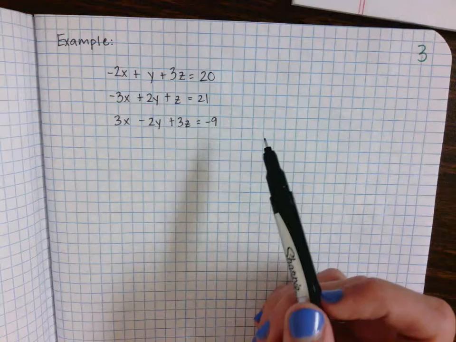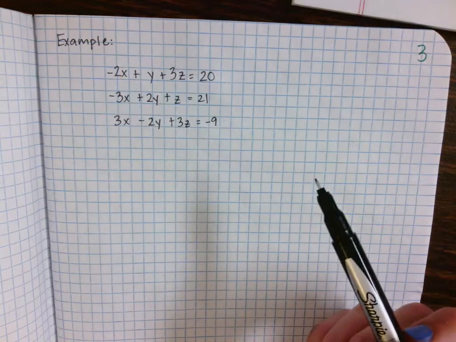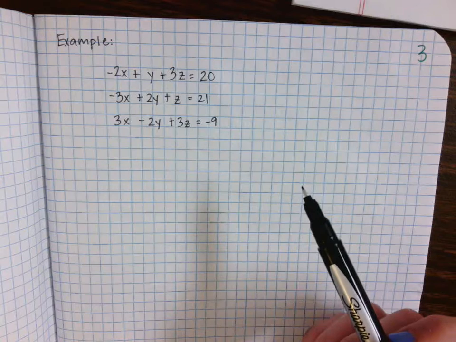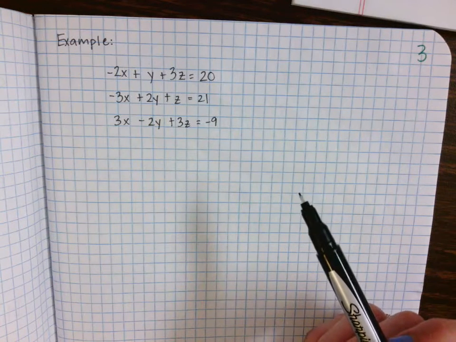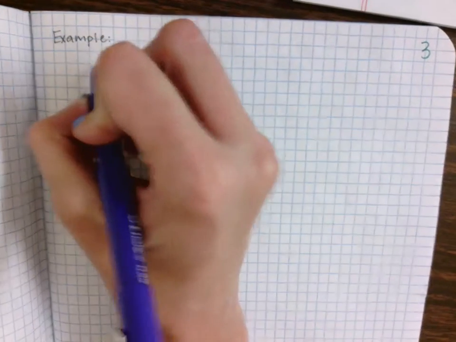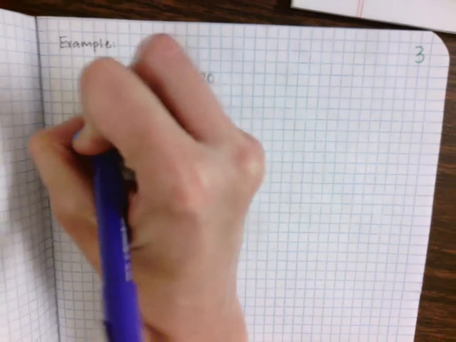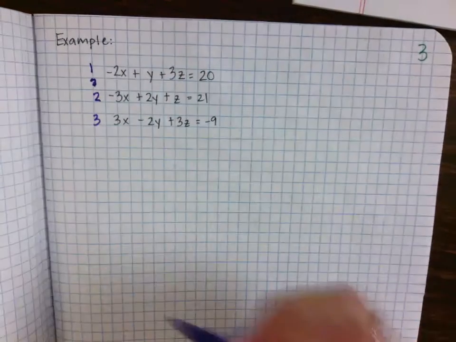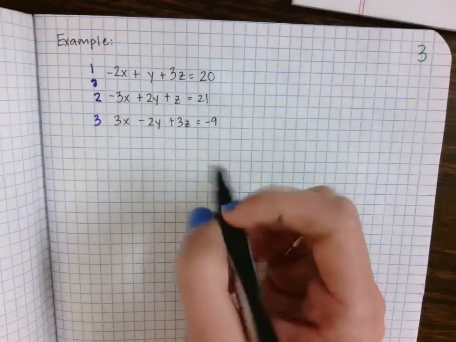So begin looking for the variables with coefficients that are either the same or the additive inverses of each other. So when subtracted or added, these pairs will eliminate that variable. This is going to be a long problem, so I want to go ahead and label these equations. So this is 1, 2, and 3. I'm going to try to keep that straightened out as we go.